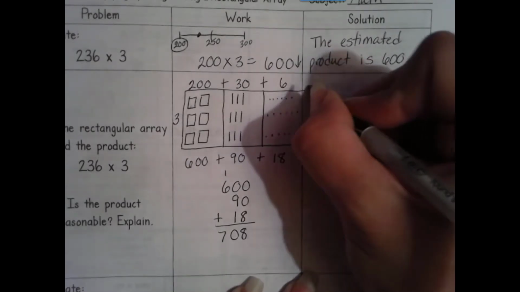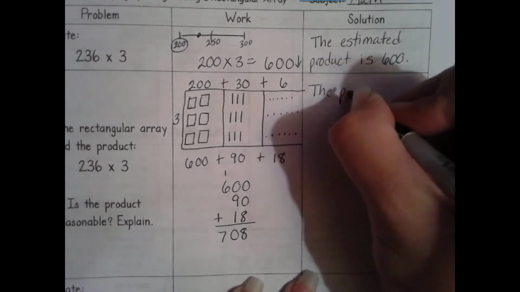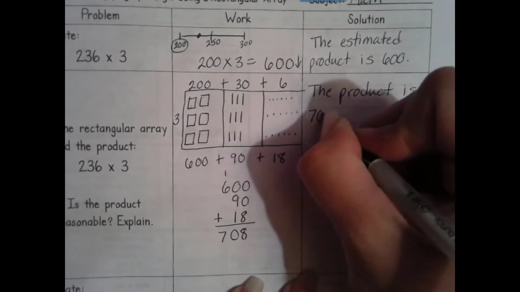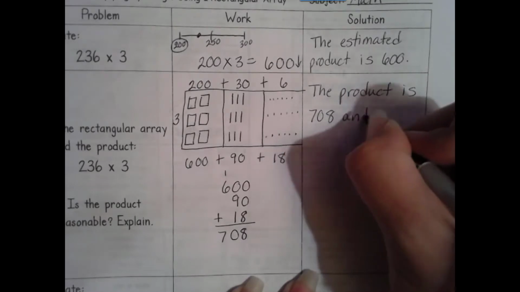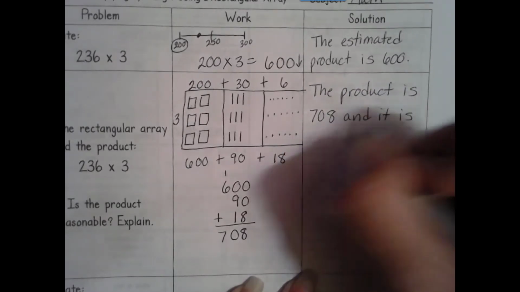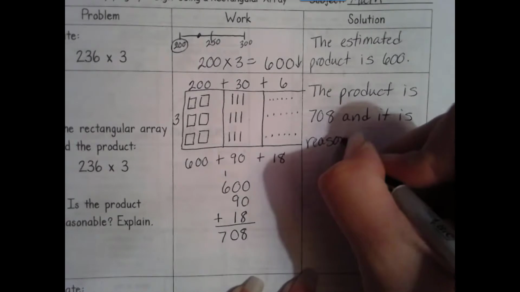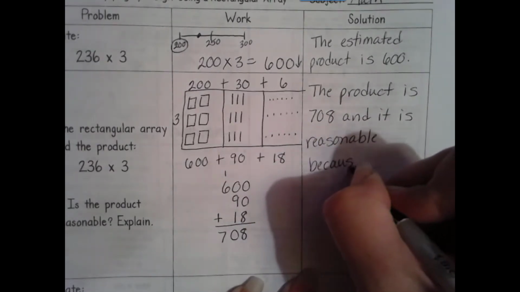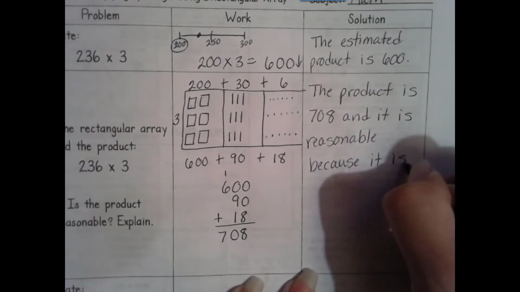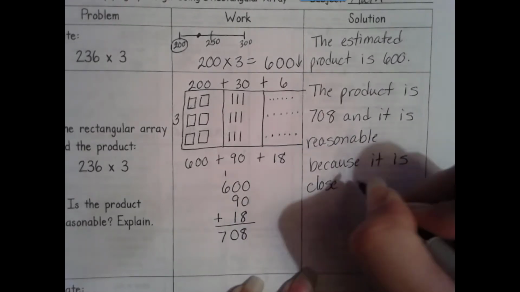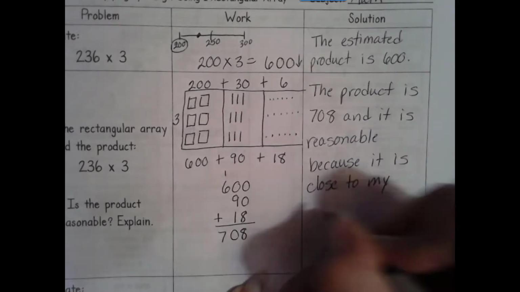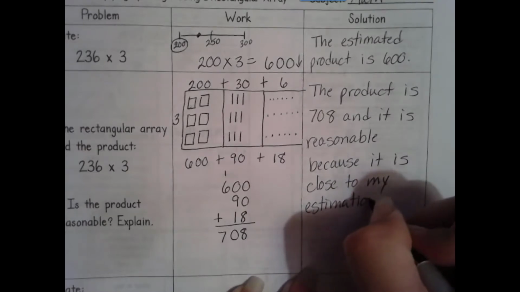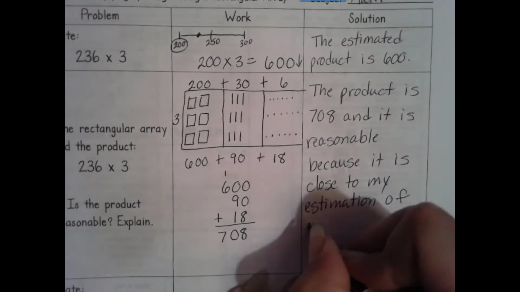So the product is 708, and it is reasonable because it is close to my estimation of 600.